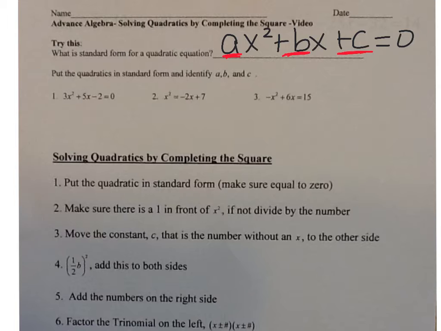Okay, so number 1, it is in standard form. Right, I have my x squared first, my x, and then my number that has no x, and it is equal to 0. So your a is what's in front of your x squared. So a, for the first one, is equal to 3. Your b is what's in front of x, that's positive 5, and c is the number that has no x. That's called your constant. That's negative 2.